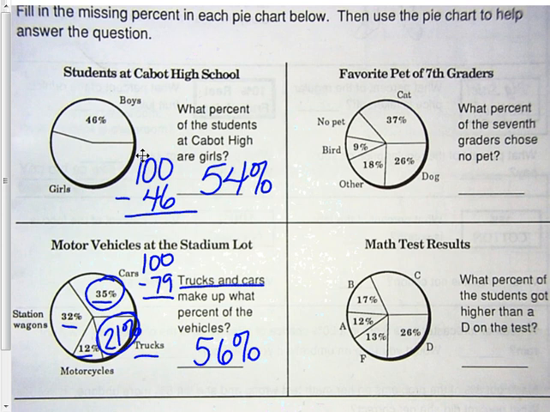So that hopefully has given you a good general basic understanding of percents, and we're going to then move into our next lesson, which will be on converting between fractions, decimals, and percents.